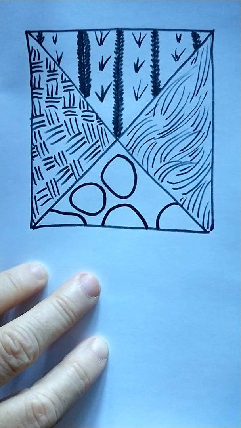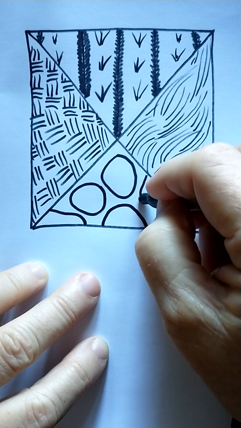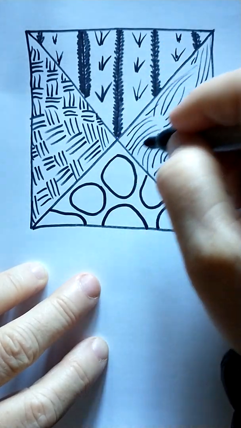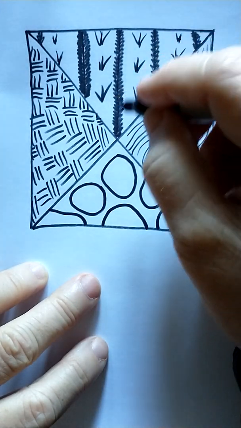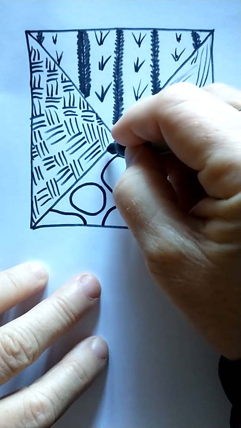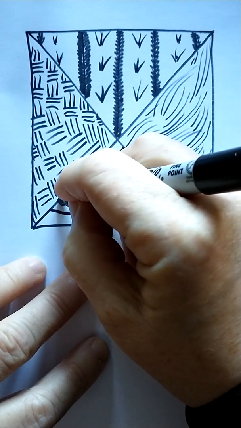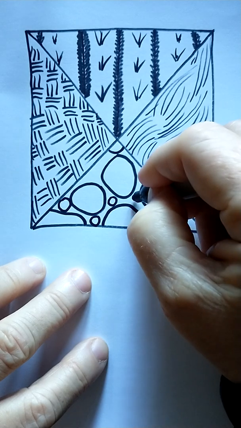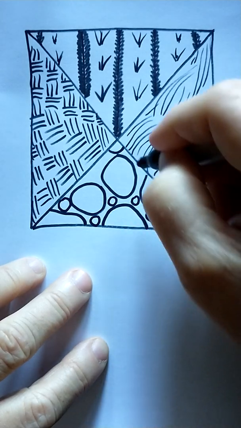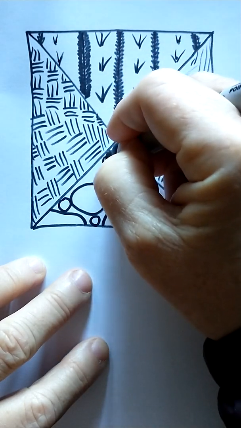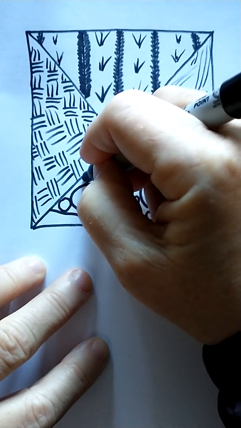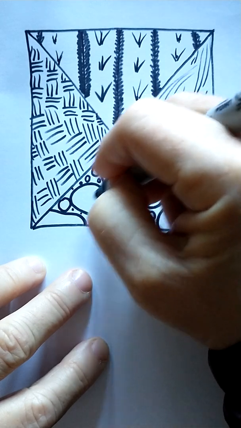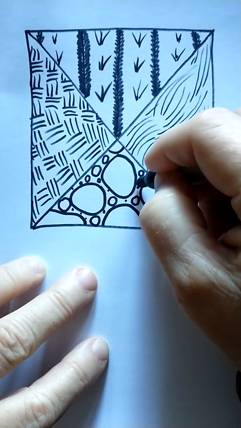I'm going to fill in some of my spaces with some irregular shapes. A circle or a square would be considered regular. Irregular is like, well, it's not quite that. And then I'm going to go in and fill in between with maybe some little rocks. So whatever you can fit, and maybe after a while only dots fit.